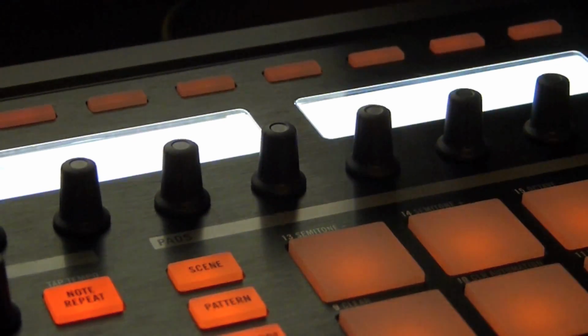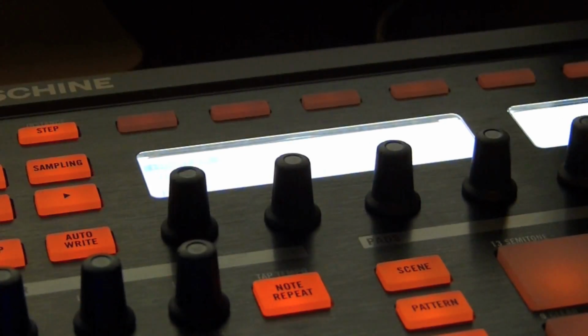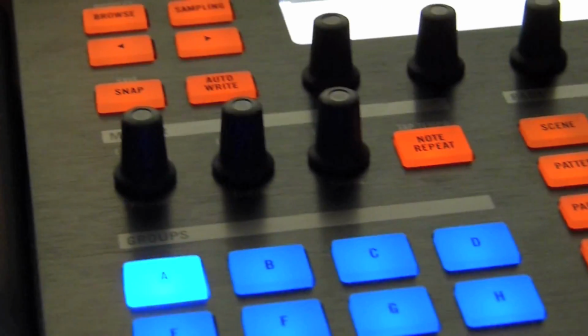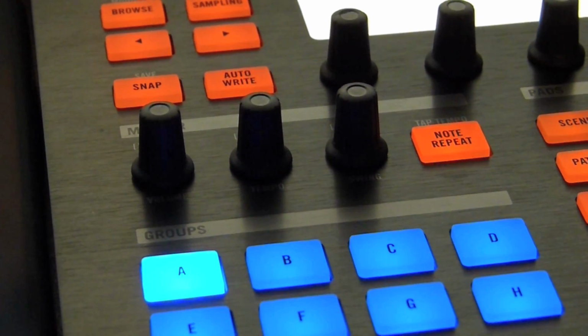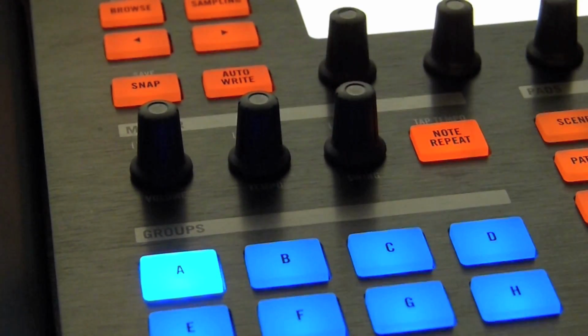On the Maschine, however, we don't really have any faders, so that's not really an option for those who like faders. But even though the Maschine doesn't have faders, it does make use of its master section, where the majority of the features act as though they would be a function of a fader.